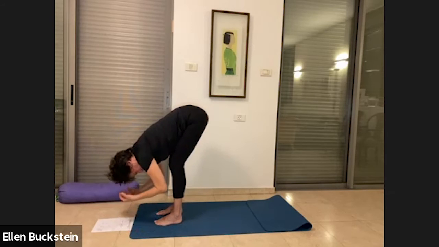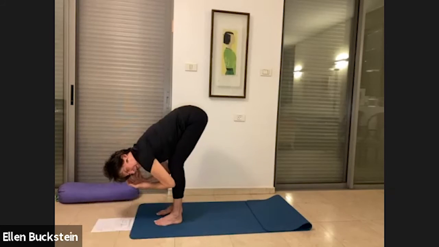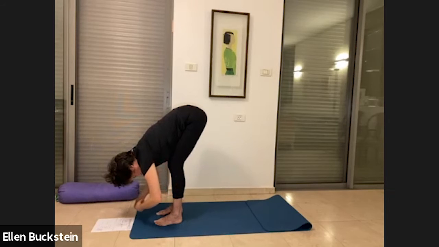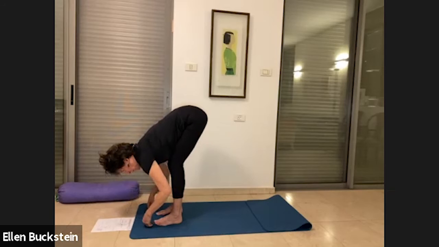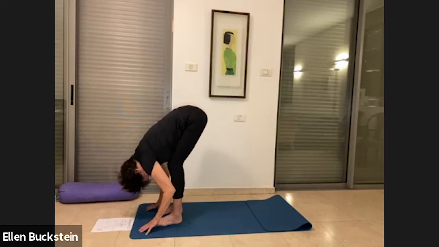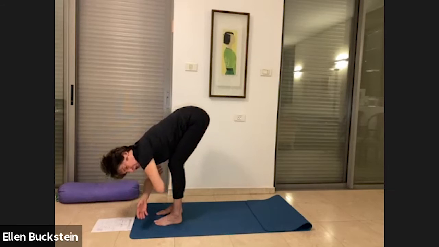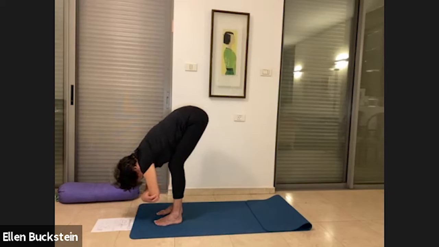Easy forward fold. Here we use the weight of the head to put some traction on the lower spine, also the mid spine. We're using the weight of the head here to separate and ease up the nerves that run through the vertebrae of the spine. Okay? So you can breathe. If you want to intensify the stretch, you can grab opposite elbow with opposite hand and actually pull your spine a little bit more open. Keep your knees soft here. We want to protect the lower spine and the hamstring.